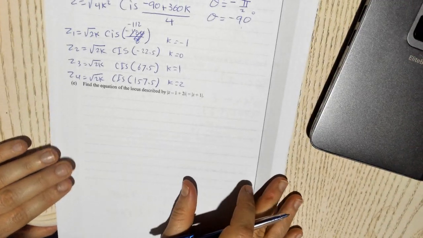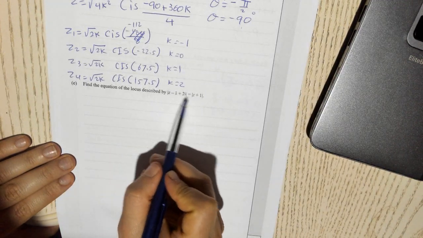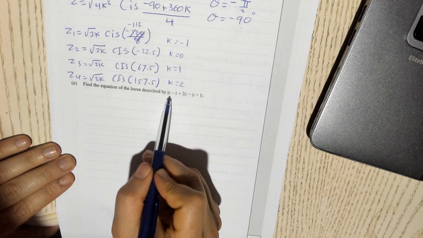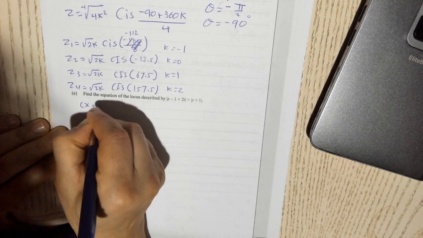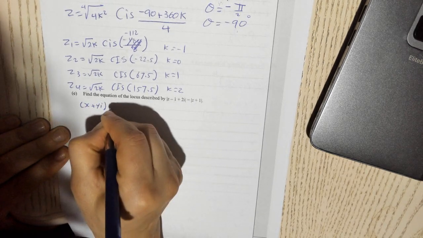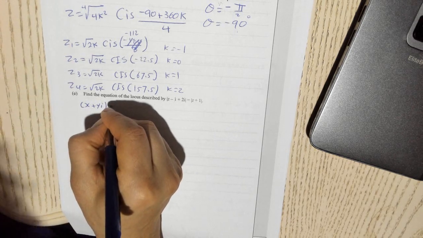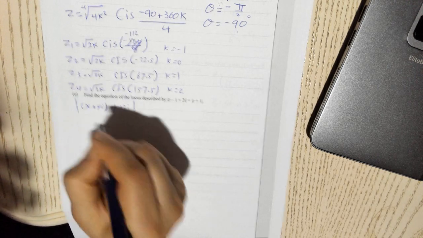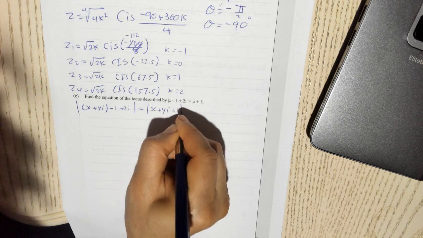Okay, now the next question. Find the equation of the locus for this one here. So you've got the length of this is equal to the length of that. Remember the z, so we're going to write it as general x, so it's x plus yi minus (1 plus 2i) equal x plus yi plus 1.